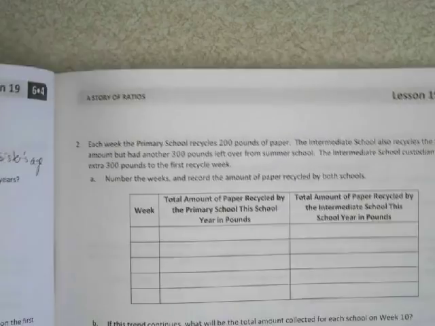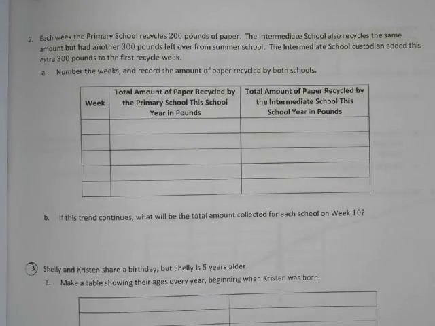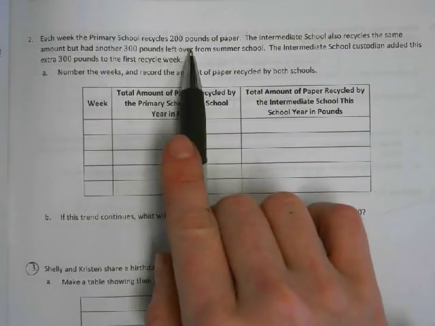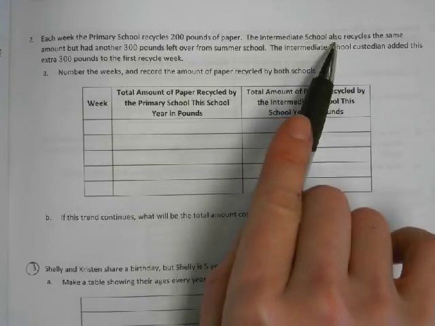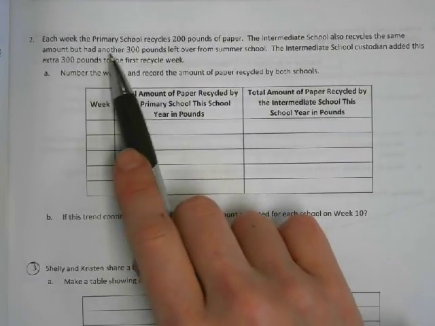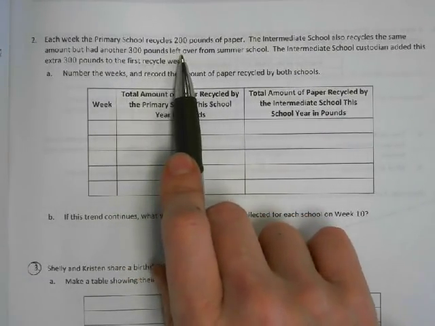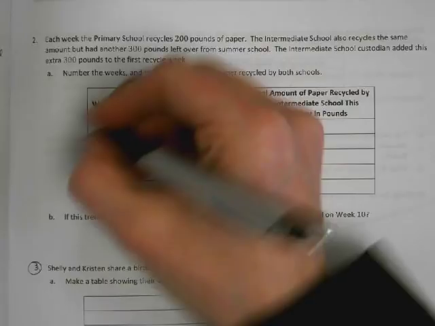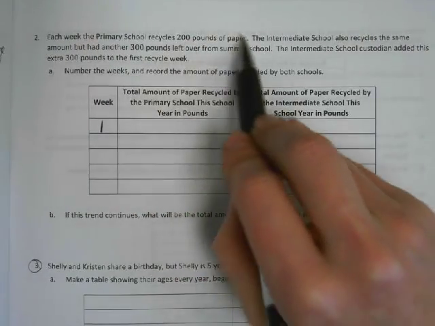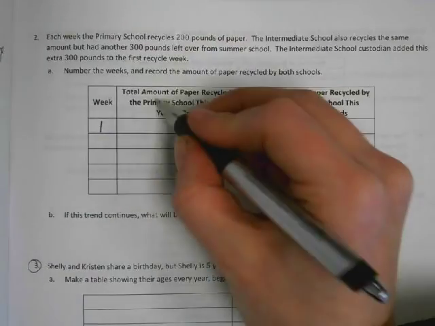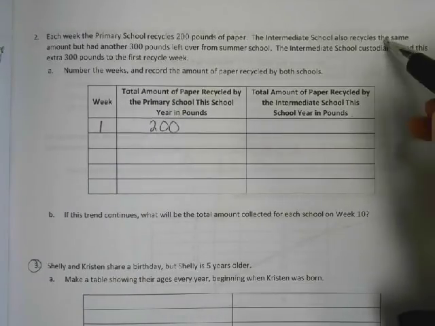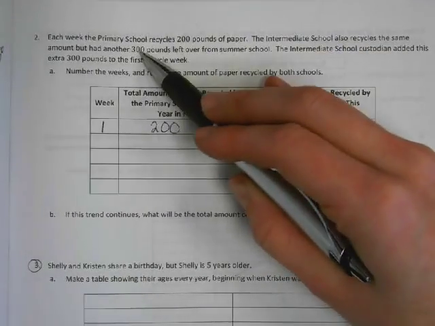So let's take a look at number 2 as another example. Each week, the primary school recycles 200 pounds of paper. The intermediate school also recycles the same amount but had another 300 pounds left over from summer. The intermediate school custodian added the extra 300 to the first recycling week. So we have week 1, and it says the primary schools each recycled 200 pounds of paper. And so this is my primary school, so I'm going to have 200 pounds. And then the intermediate school had 200 pounds plus 300 pounds from the summer.